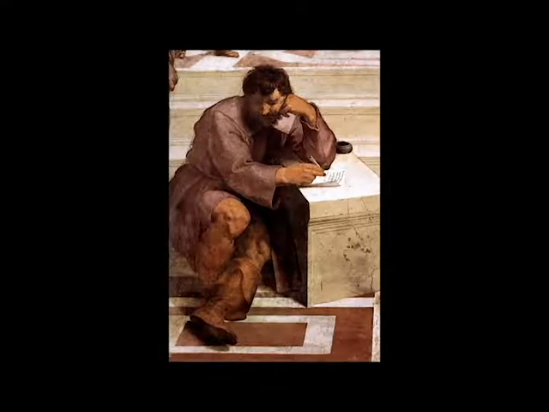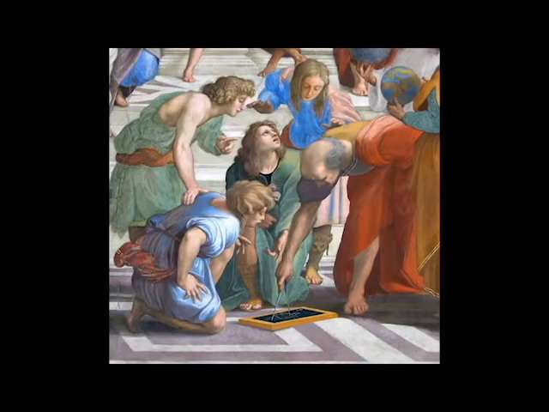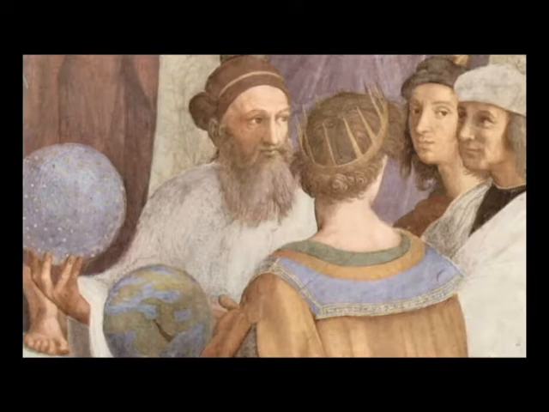Heraclitus is leaning against a block of marble and bears a resemblance to Michelangelo, who is assuming a very contemplative pose. Towards the right-hand corner, you will see an elderly man giving a mathematical demonstration, which is said to represent Bramante, and to the right, you will see a self-portrait of Raphael staring out of the painting.